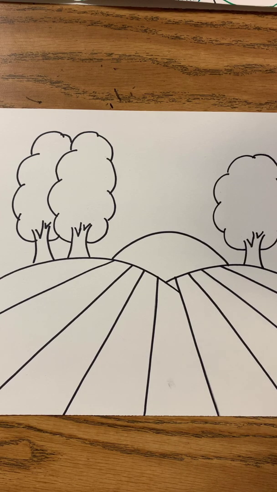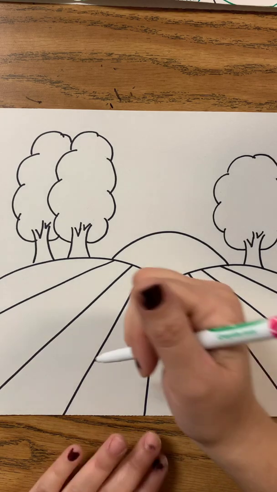All right, so I'm going to start working with green because it is my hill. And for this, we're just going to do really simple line patterns. You can use one type of line for the whole thing. You can mix and match. So we're going to show you both types.